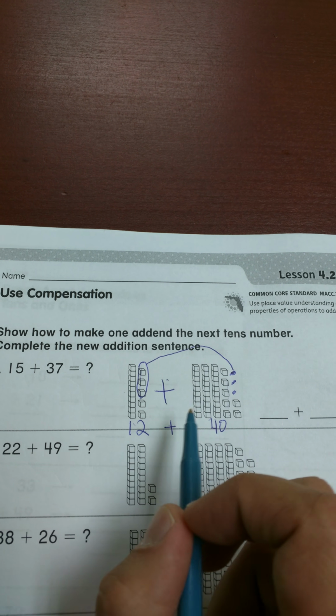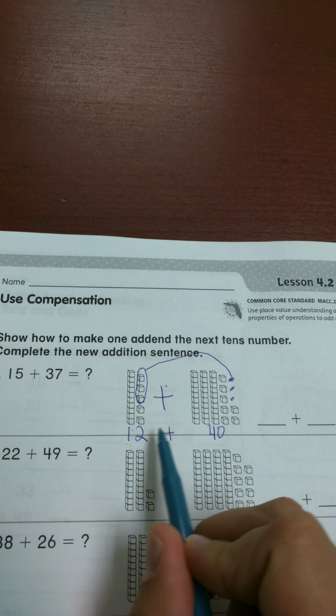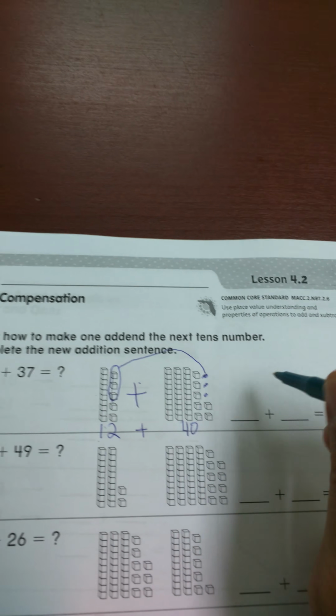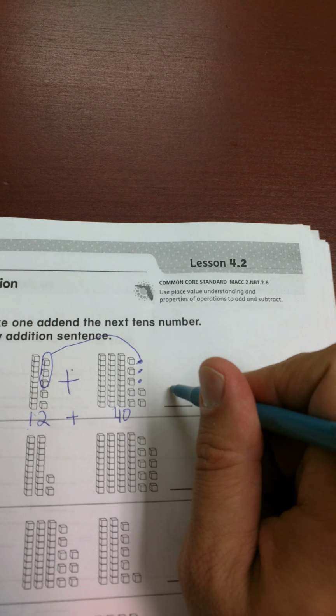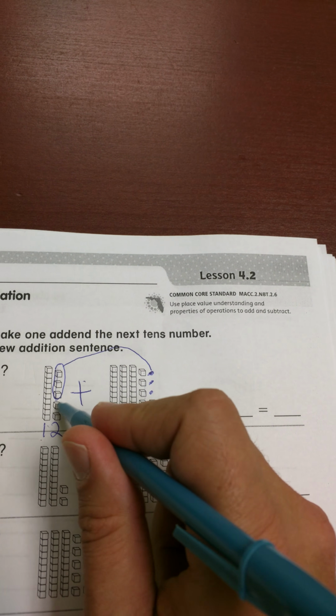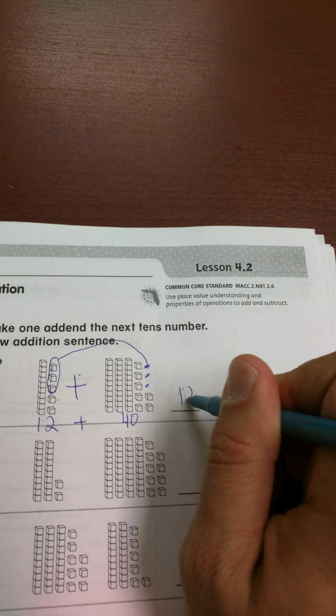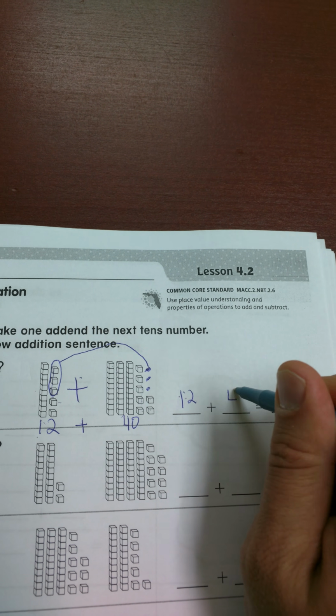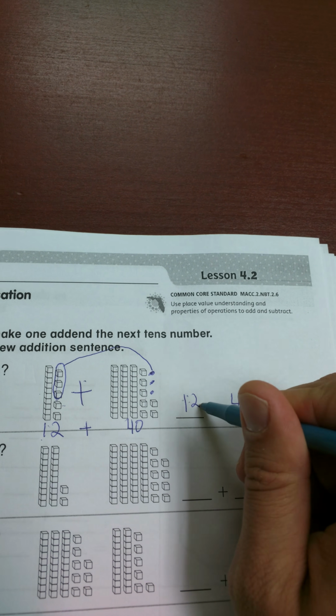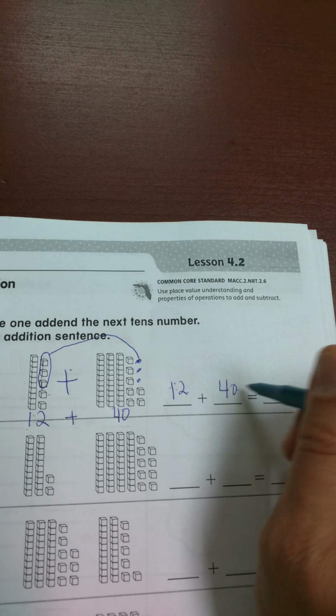So now I can just look. I have 1 ten, or actually I'm going to rewrite it here. I'm sorry, I forgot they put a place here, but it helps you to understand it if you put it right underneath there. So I have 12 plus 40, and you could switch those around. Some people like the larger number to be first, but either way it's going to work.